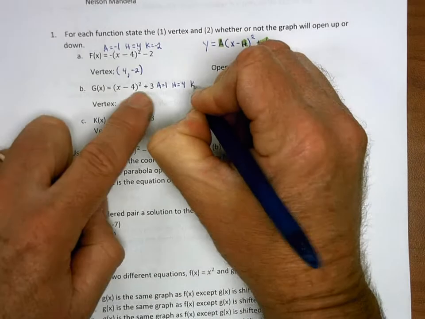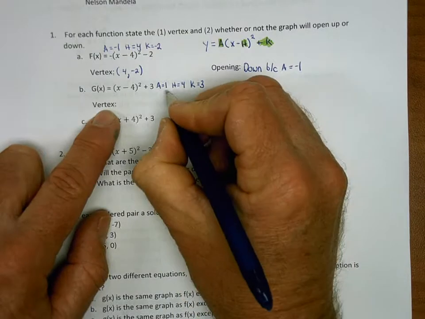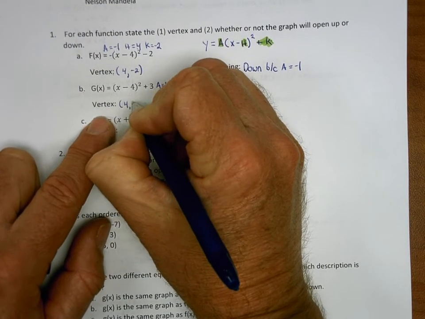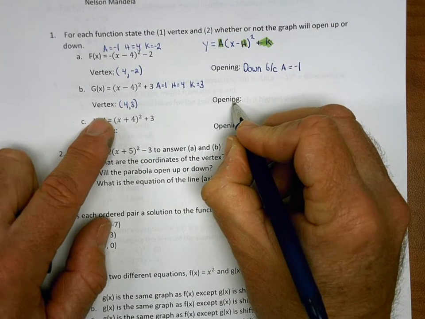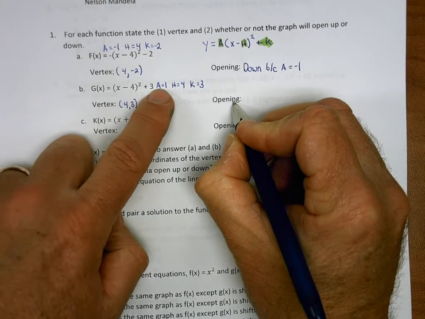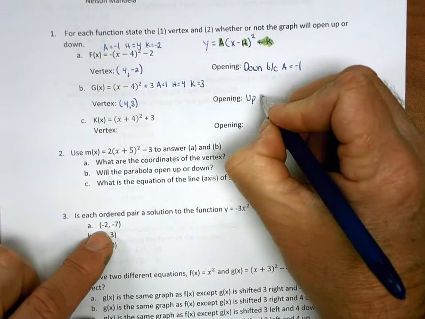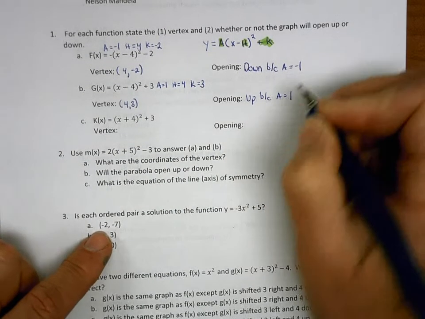And then your k value is going to be positive 3. So that makes my vertex h and k, so my vertex would be the coordinates 4, 3. And then my opening of my graph, since my a value is positive 1, would be up. Up because a is equal to positive 1.